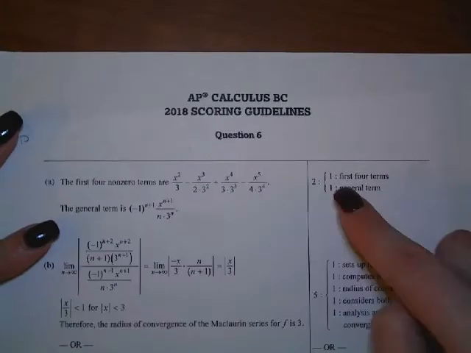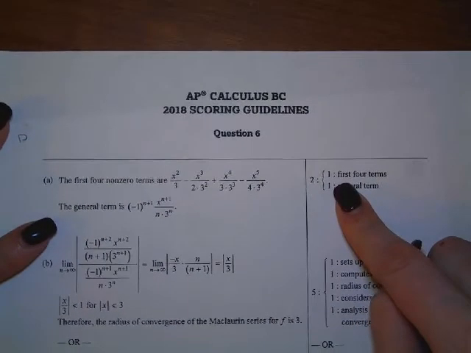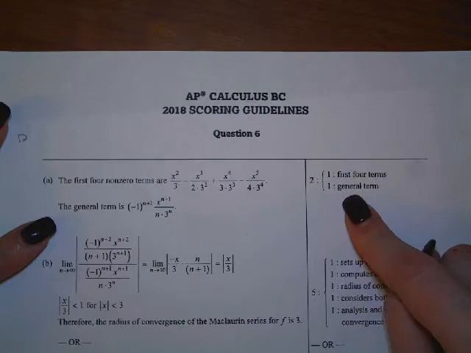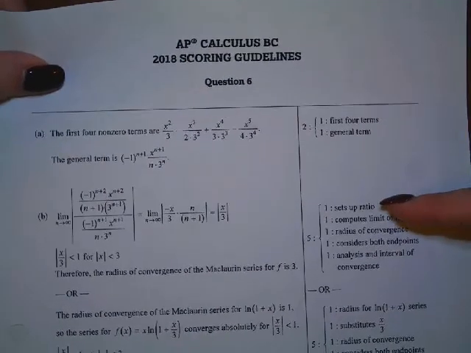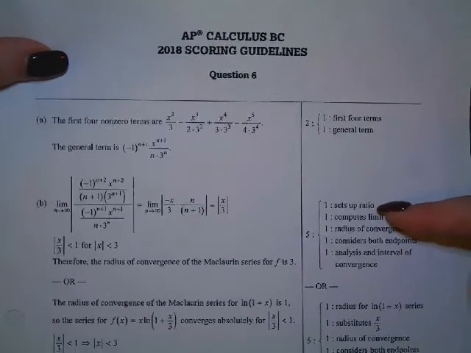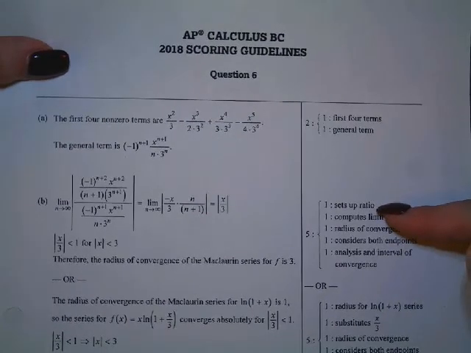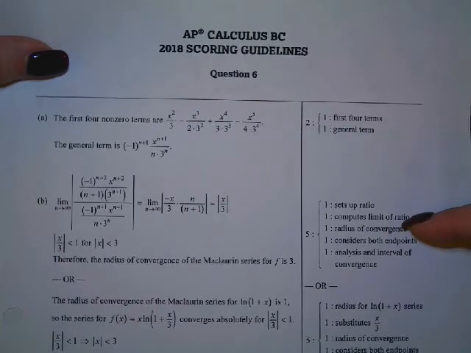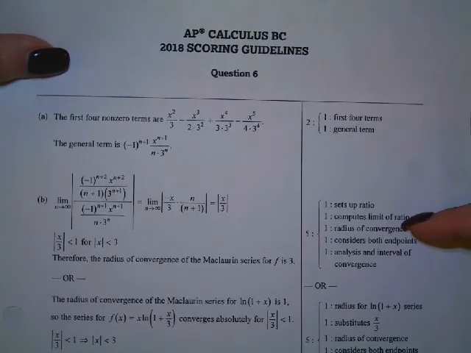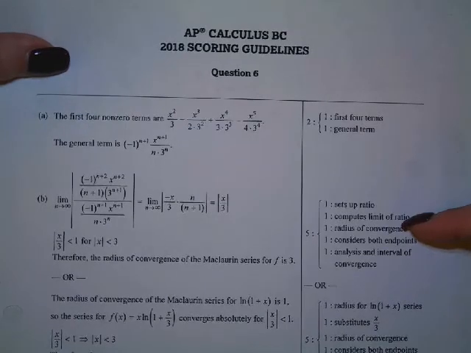That was right. Okay. So for the first one, you get 1 point for the first 4 terms, 1 point for the general term. This is what I was talking about, where saying the setup for the ratio test was important because you get a point for that, and then you don't get any more points until the end. So that setup is important because that's an easy point to get, right? If you don't even know how to do the ratio test, at least get it started.